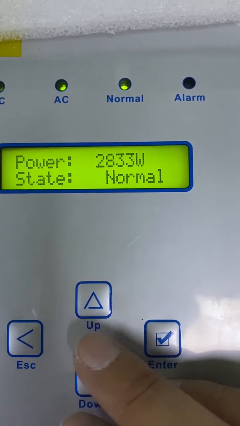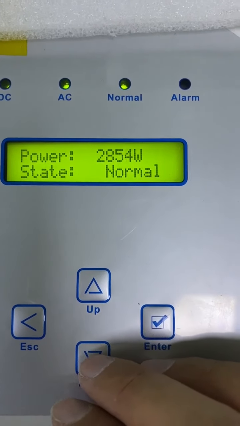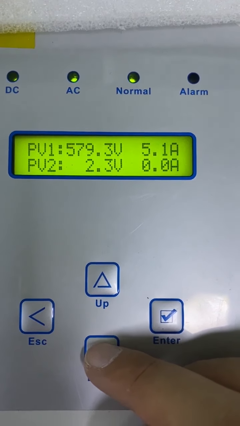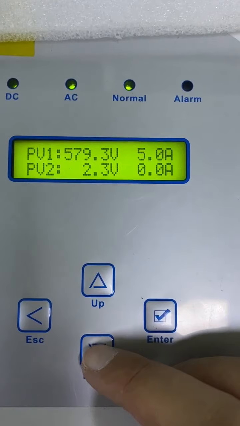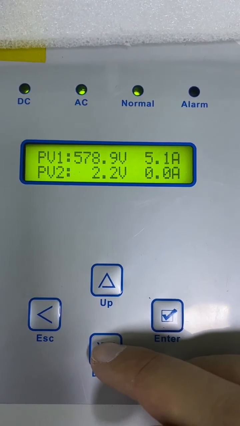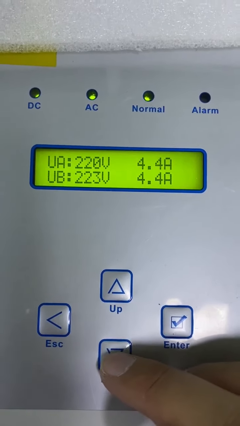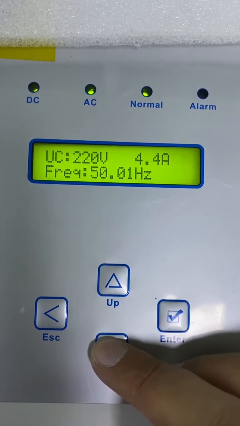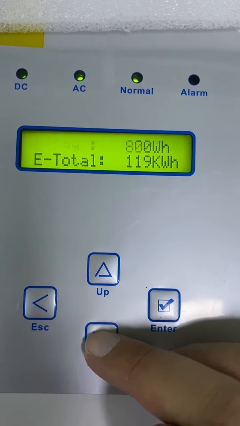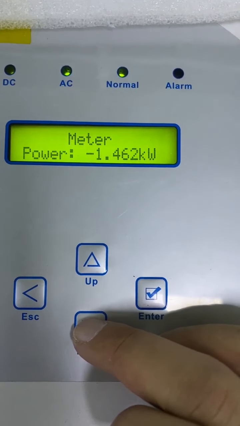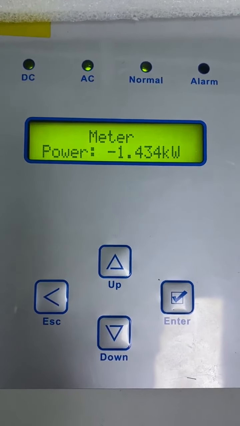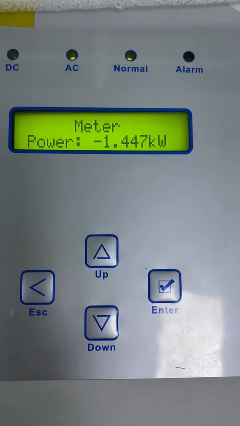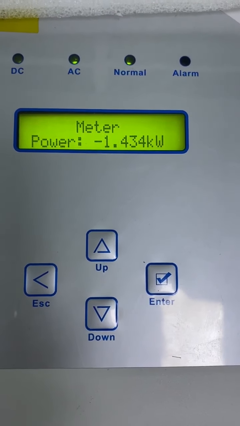So we can see on the LCD, it shows the PV power is 2,800. And the current PV input voltage is 579.3 volts, and the current is 12.1 amps. Here is the grid voltage, A phase, B phase, C phase, and the frequency, temperature. Here is the meter. The meter power is negative 1.4 kilowatt. It means at this moment the grid provides 1.4 kilowatt to the system to power the load.